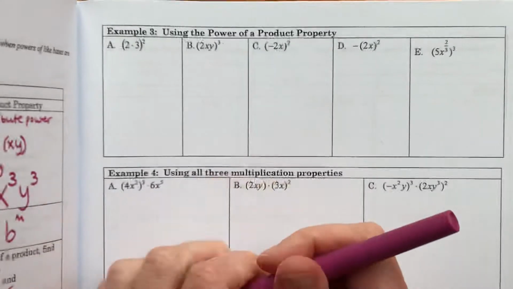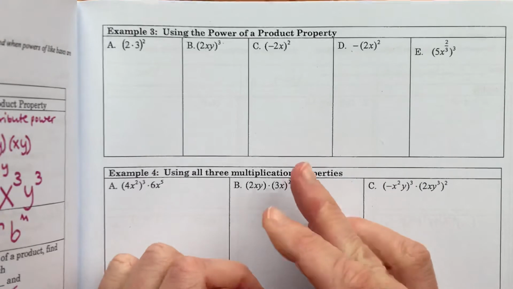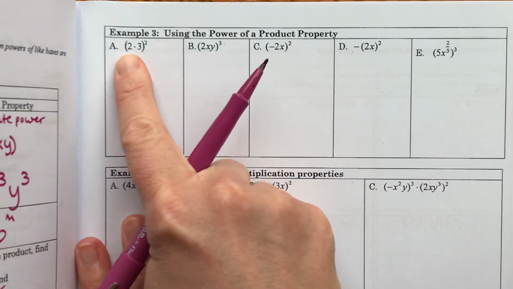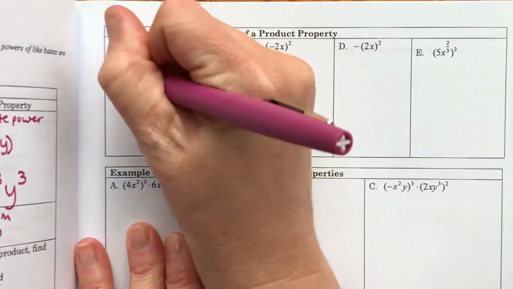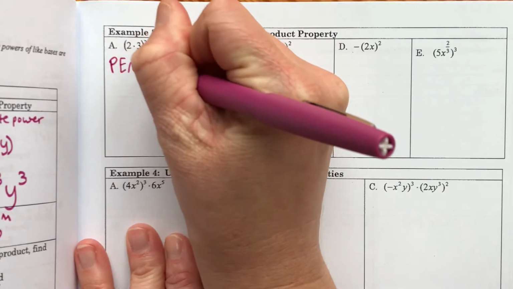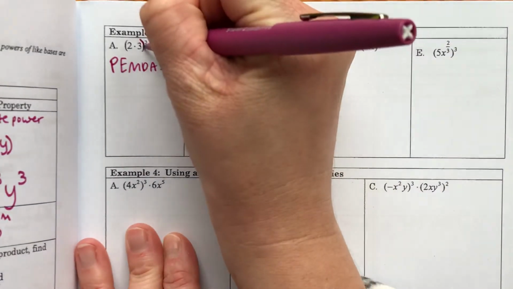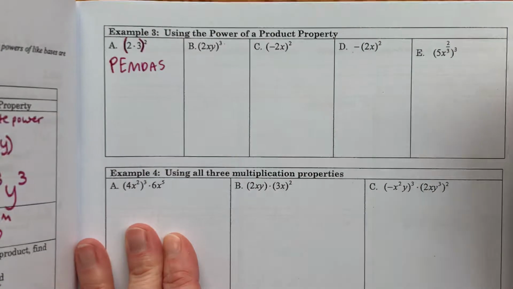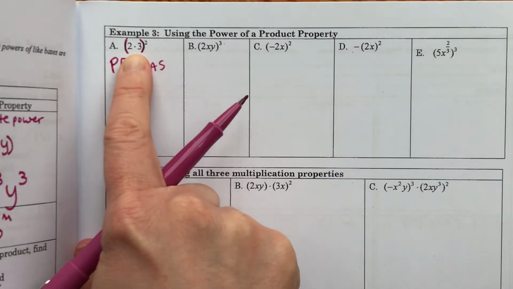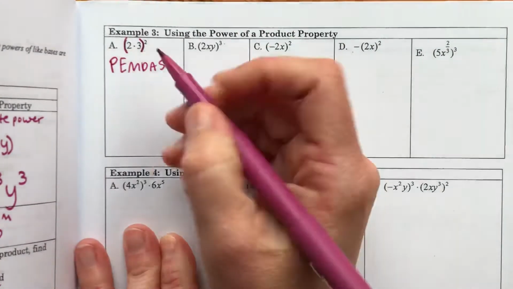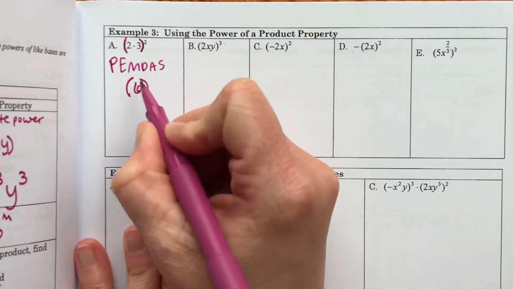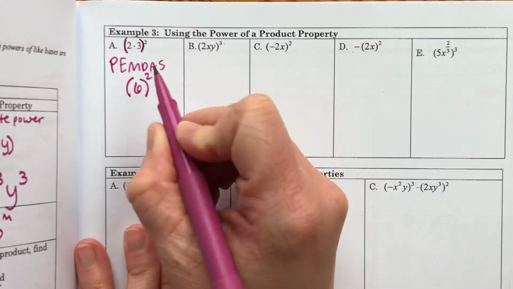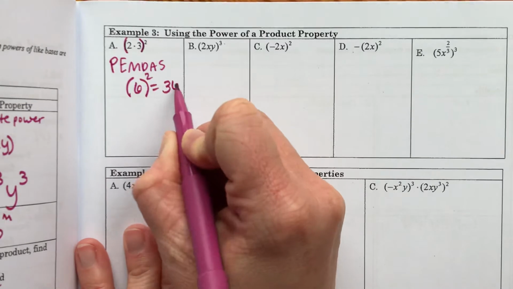So my first example, (2 times 3) squared. You can simplify first in parentheses, because PEMDAS says simplify what's in our parentheses first. We actually can simplify here because what's in our parentheses is 2 numbers. 2 times 3 is really the number 6, and I'm going to take 6 to the second power, or 6 times 6, and get 36.